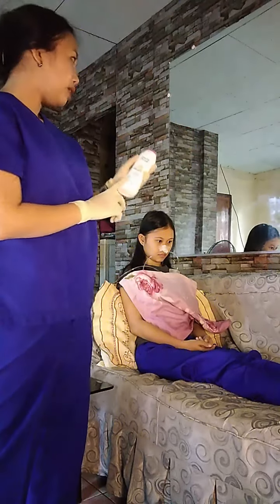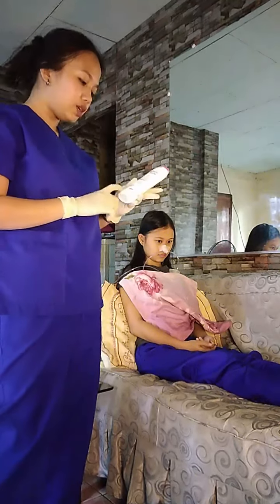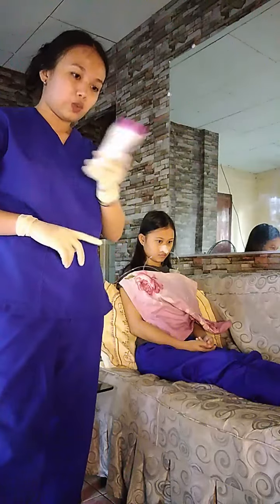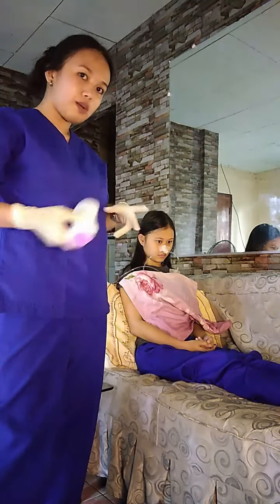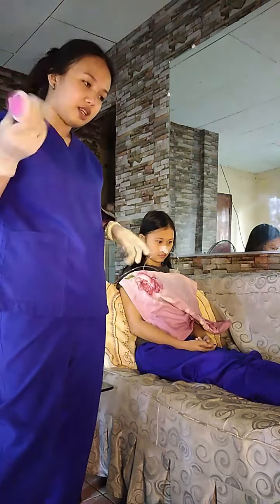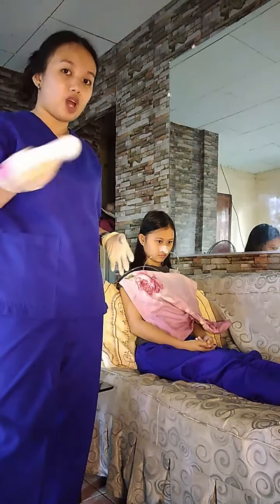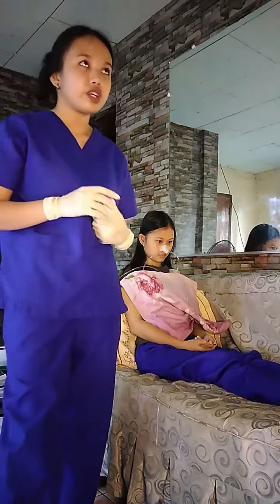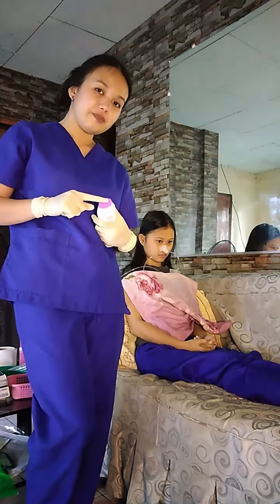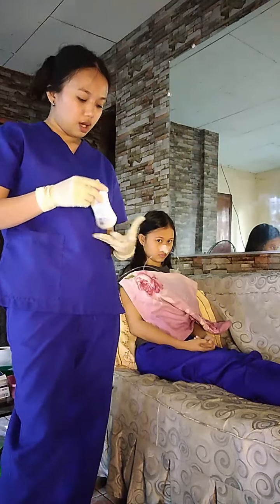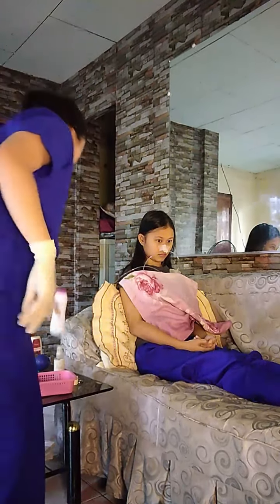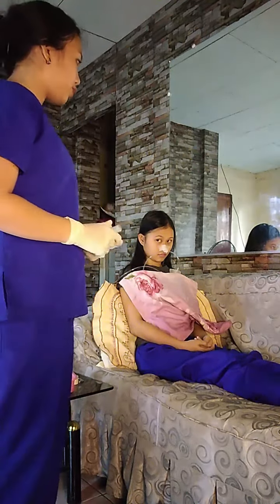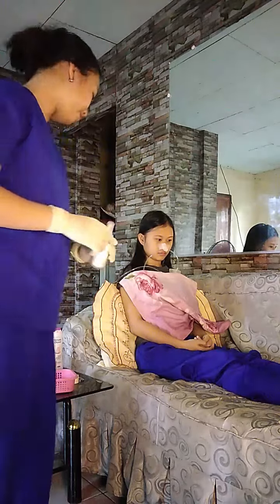I-check ko muna bago ko i-administer, i-check ko muna yung expiration date, and then I will be shaking it well para walang mga buo-buo yung feeding, and then which will cause blockage doon sa tubing. So ayan, pagkatapos nating ma-shake, assuming na yung order ng doctor is 250 ml, I will also get the sterile water, which is 25 ml.